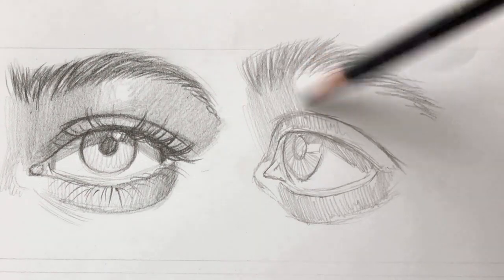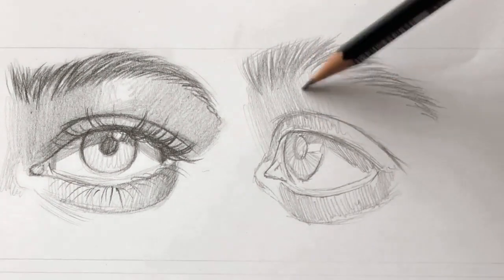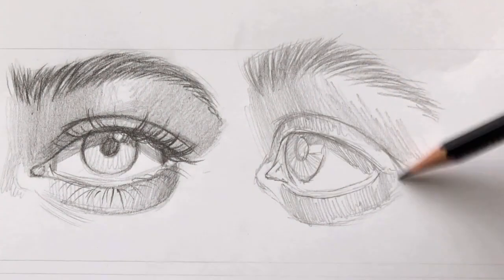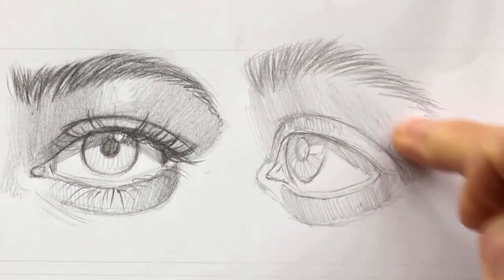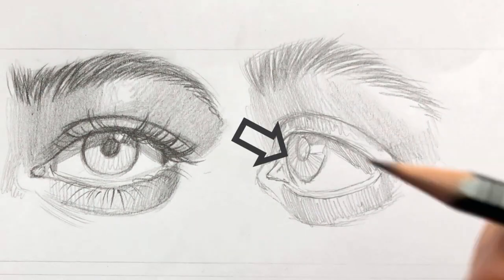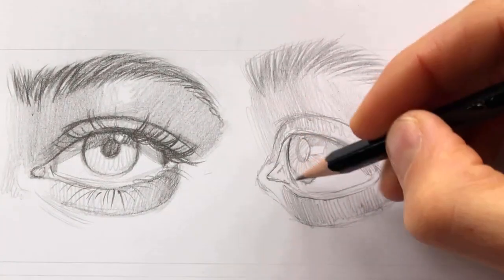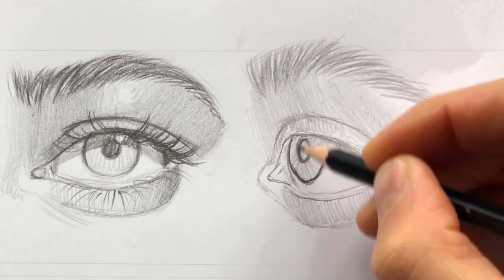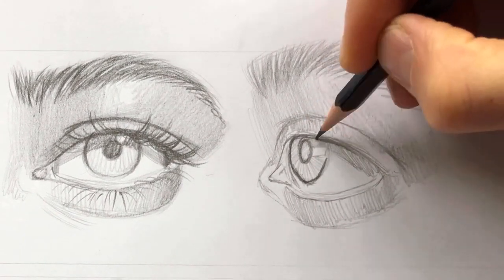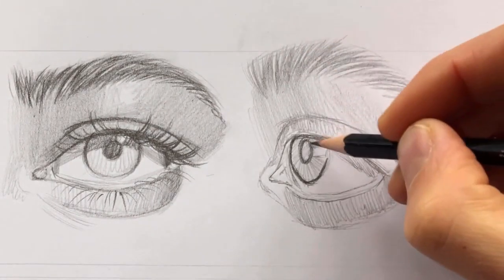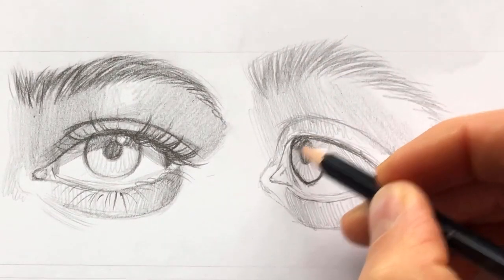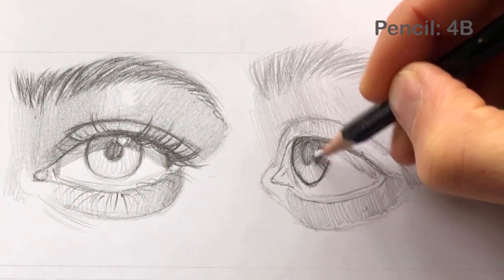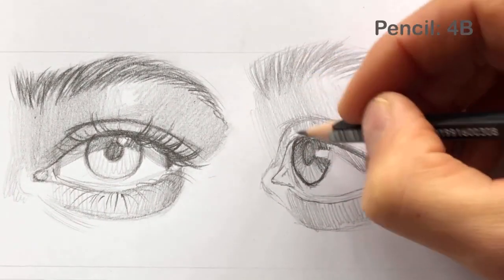This is the cause why the pupil isn't right in the center of the eye. This is basically the reason why the white of the eyeball is hidden from our perspective and we only see the right side of the pupil. This maybe sounds a little bit weird, but I just want to let you know what I mean when I say you have to imagine the three-dimensional object.